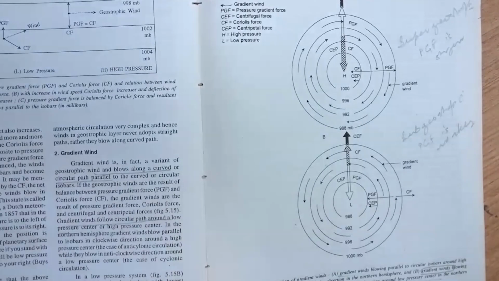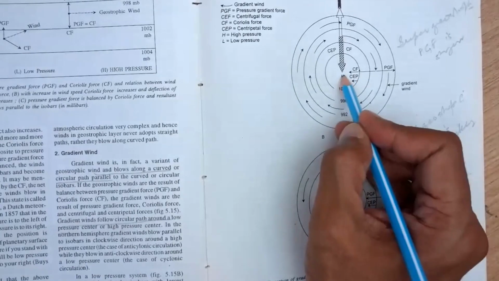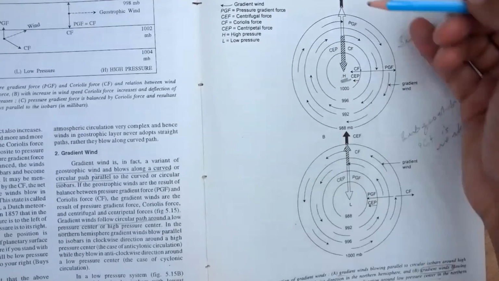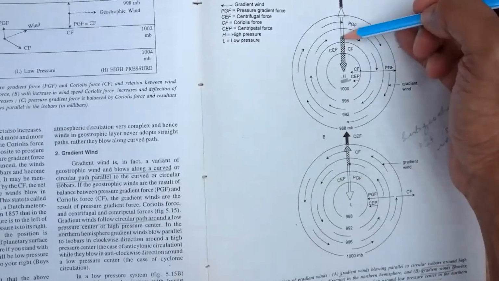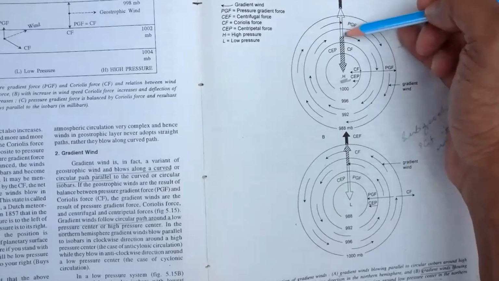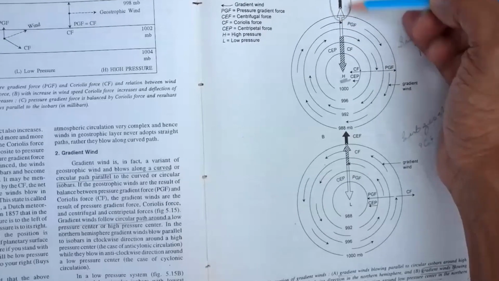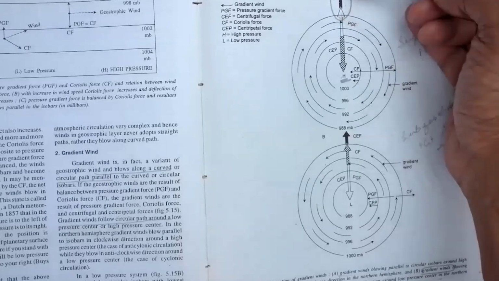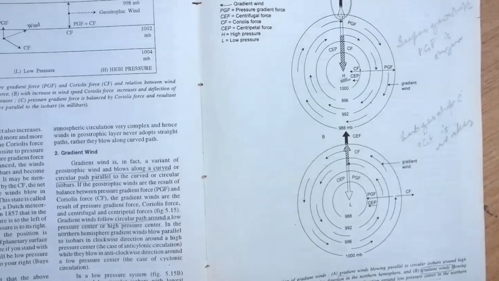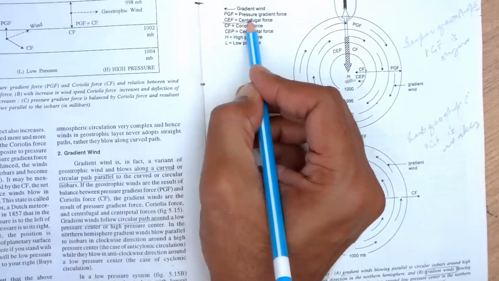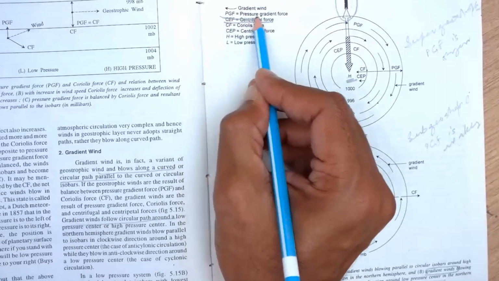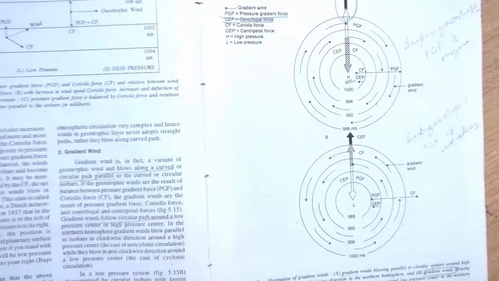This is an example of a high pressure anticyclone, from high towards low. This is the PGF, and there is a centrifugal force also. So here the PGF is strengthened by the centrifugal force. CEF is centrifugal force, PGF is pressure gradient force. This is super geostrophic.